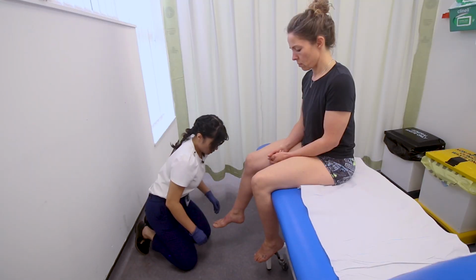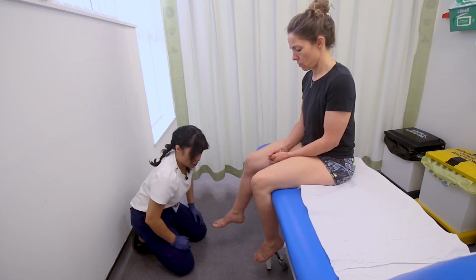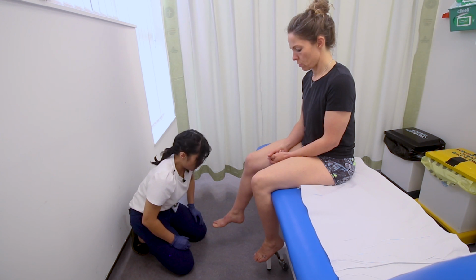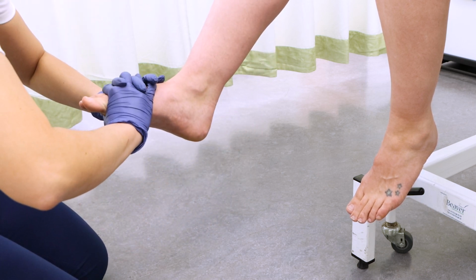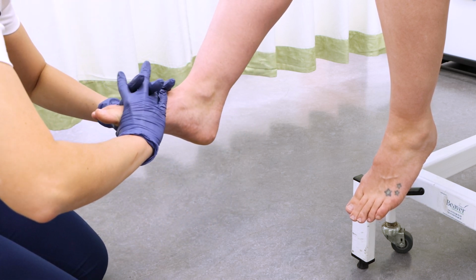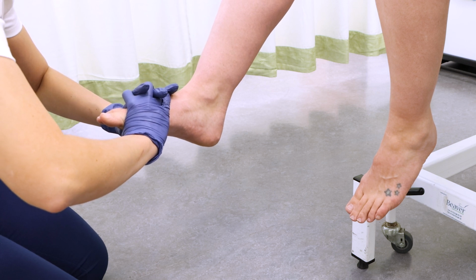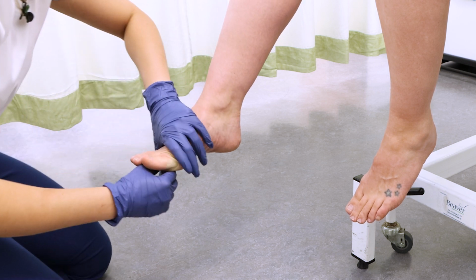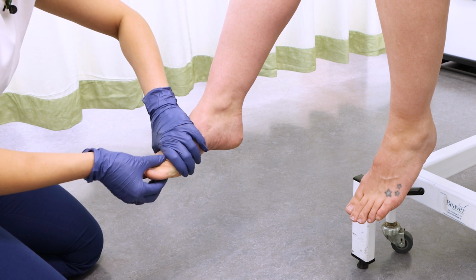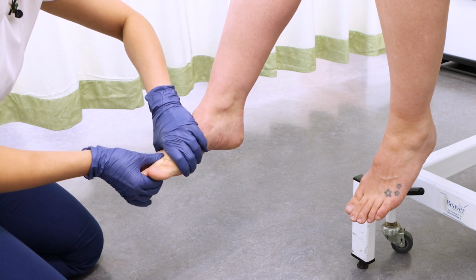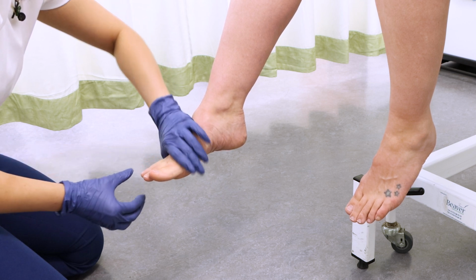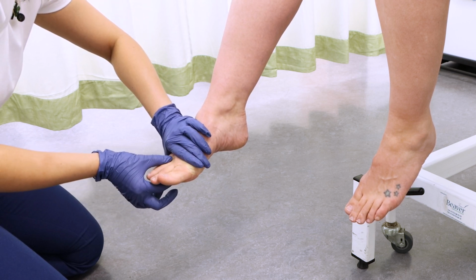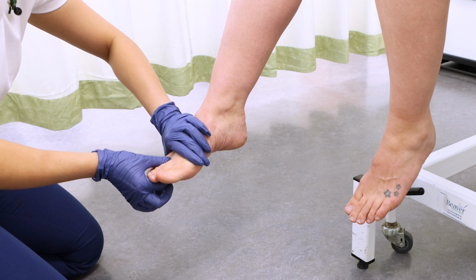I'll show you a different test now for synovitis of the MTP joint, neuroma or intermetatarsal bursitis. It's called an MTP joint squeeze test. The test is positive if you feel a Mulder's click or if there's pain. And you can also do the test and palpate in between the web space for pain. The most common site for a neuroma is in the third web space, and it's called the Morton's neuroma.